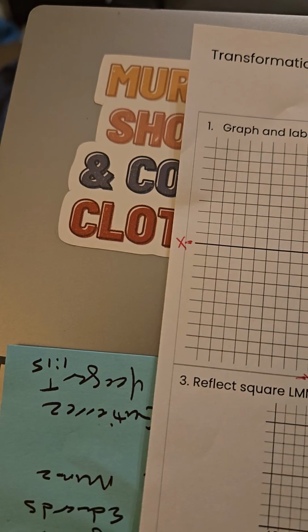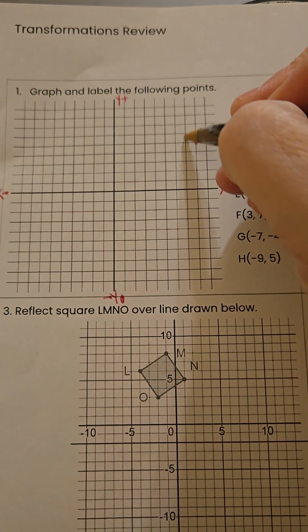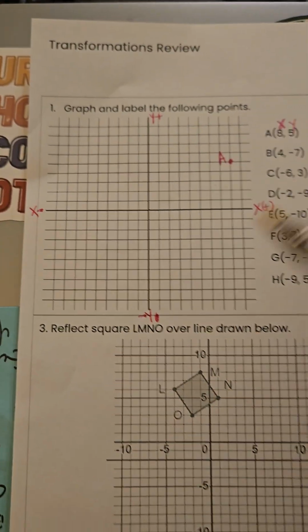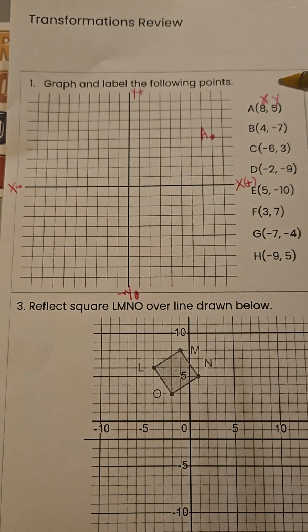Sorry, I had to look away for a second to mark that. Okay, so this is our A, and hopefully you guys remember how to plot those points. So plot all these points as practice.